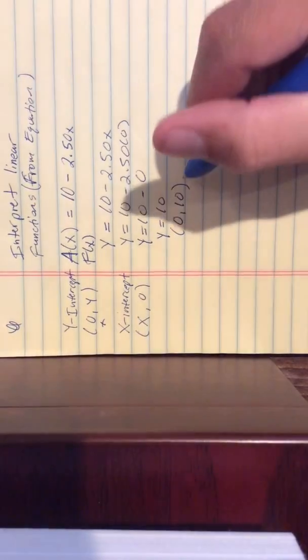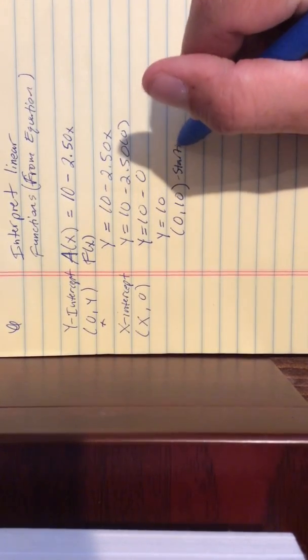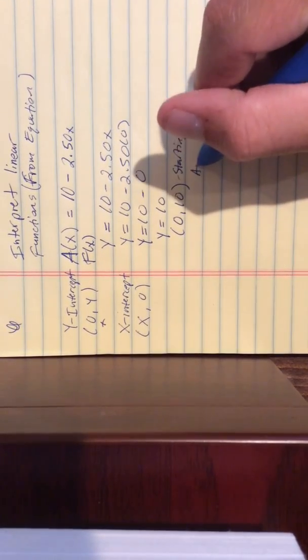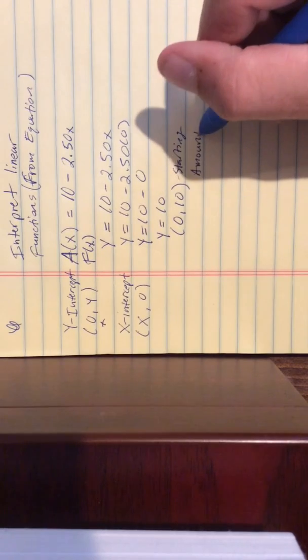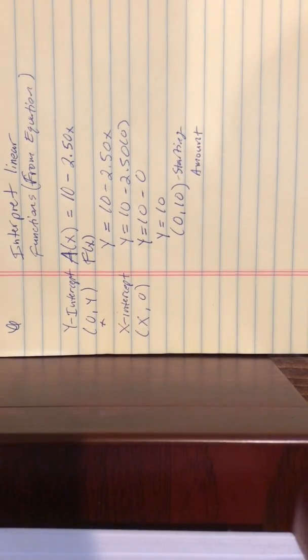Y-intercepts always represent a starting amount. Maybe it's height, maybe it's amount of money, it could be a host of many things, but the key is that's always our starting amount. On a graph, we always start with the y-intercept. That's why it's always the starting amount.